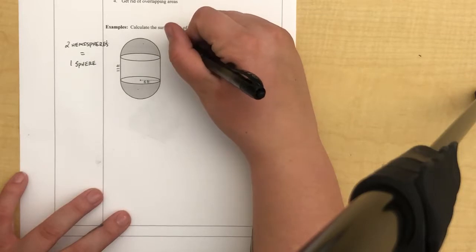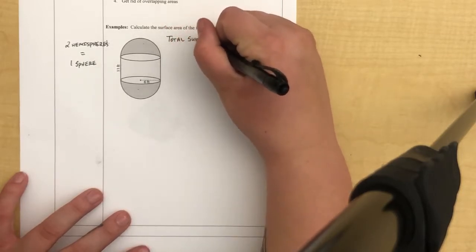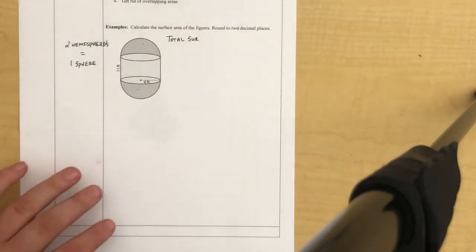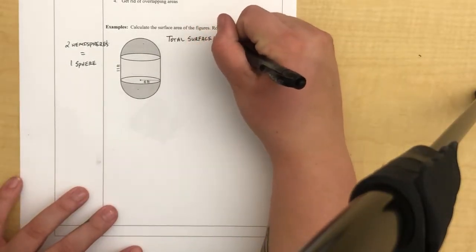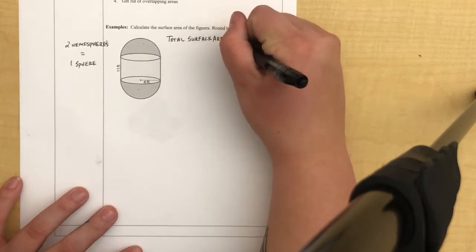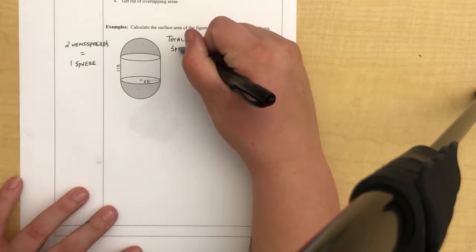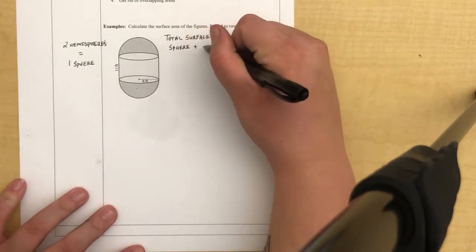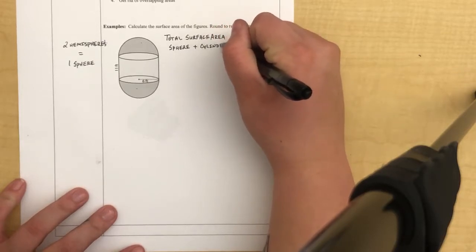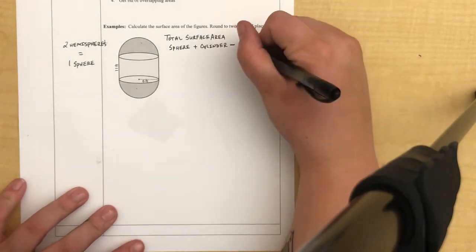So what we're going to do is find the total surface area by finding the surface area of the sphere, adding that to the surface area of the cylinder, and subtracting or getting rid of any overlap.